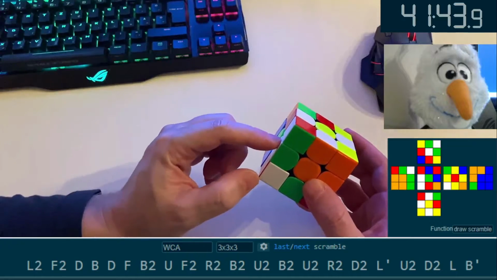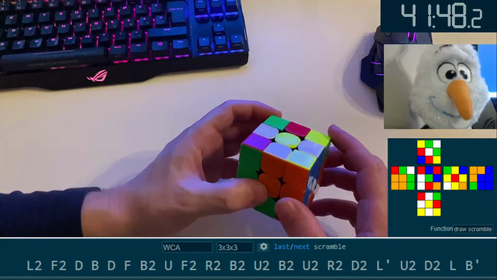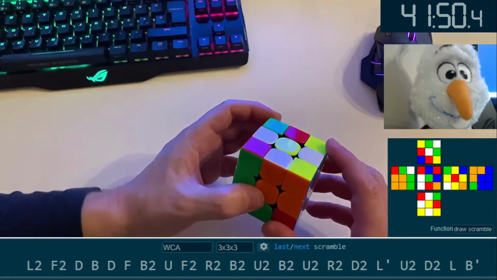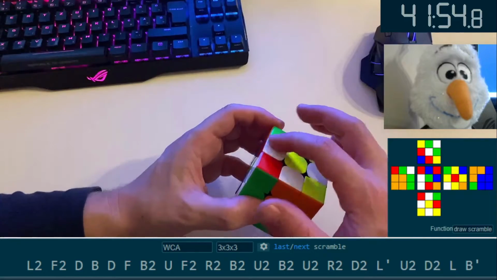Okay, I push green, then D, then blue, orange, and finally red.